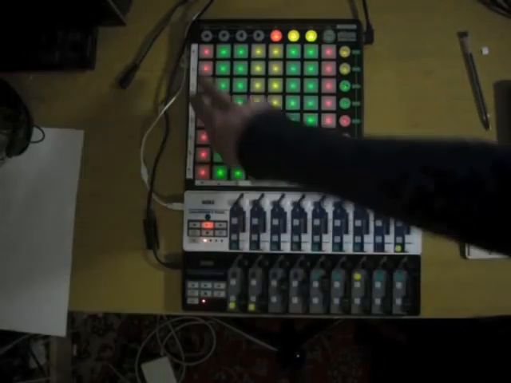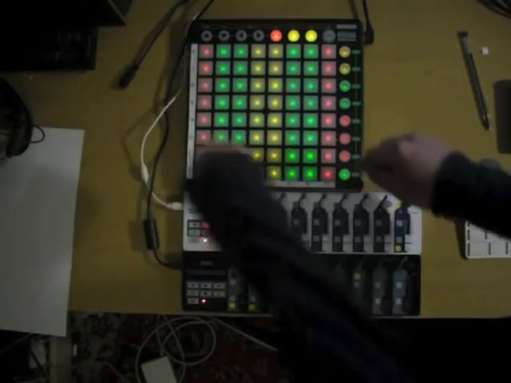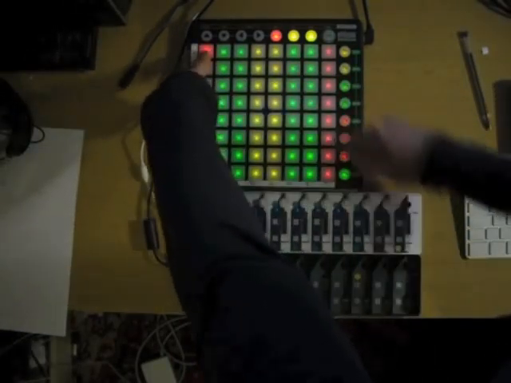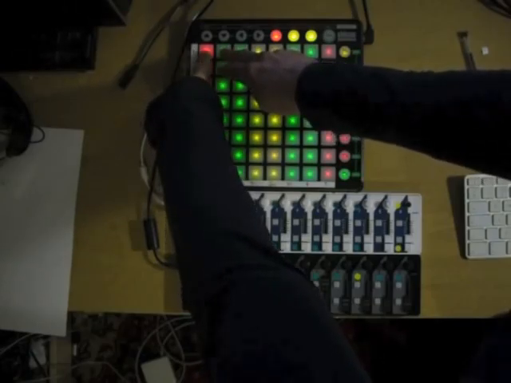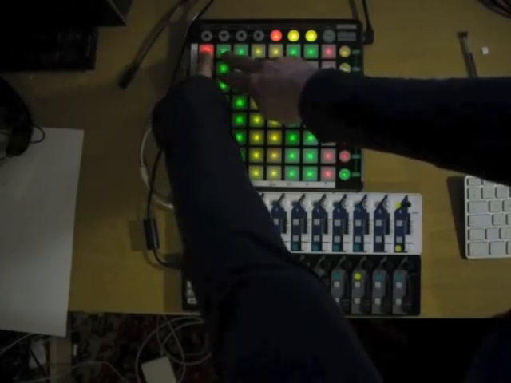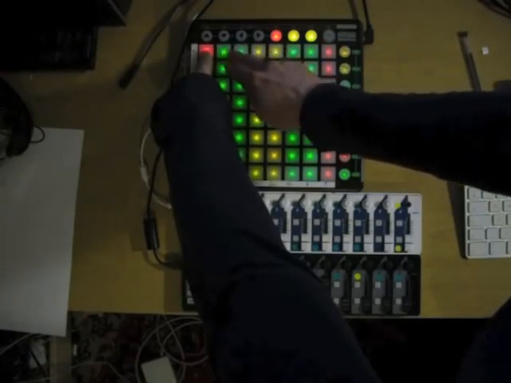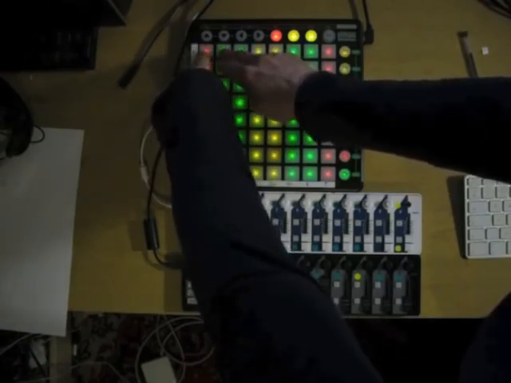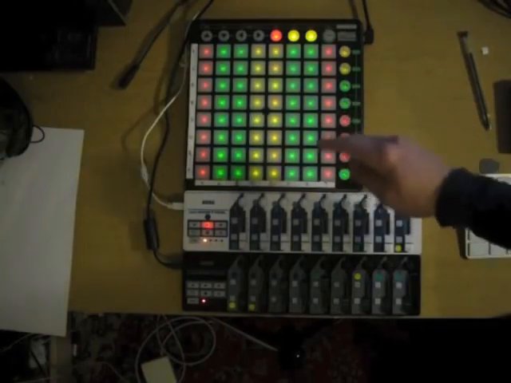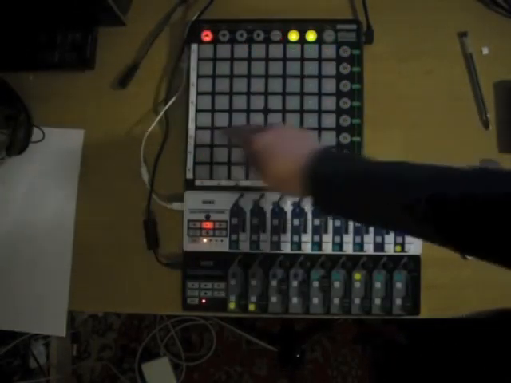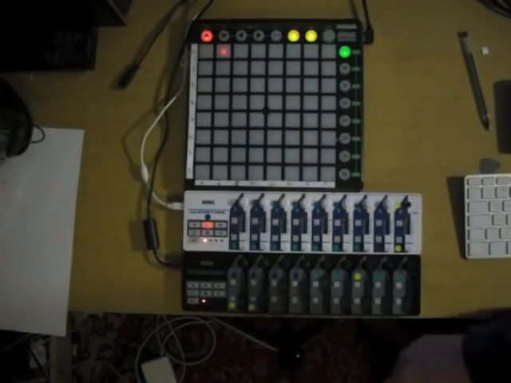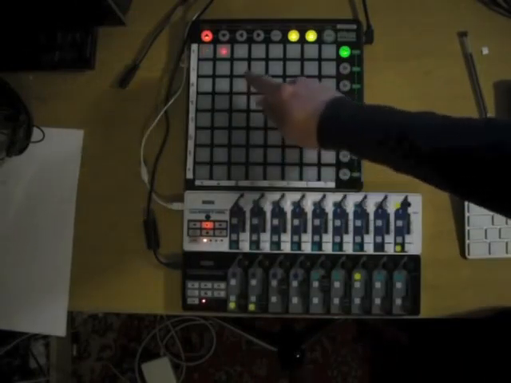For each row here we've got a shift, and then I can set the length to increase or decrease. So I could decrease the length of that pattern there. I could set it to just maybe 2. So then if we go back and put that in play, you can see it's just in 2.